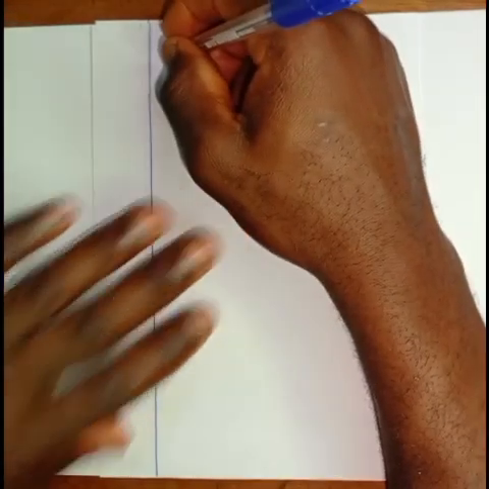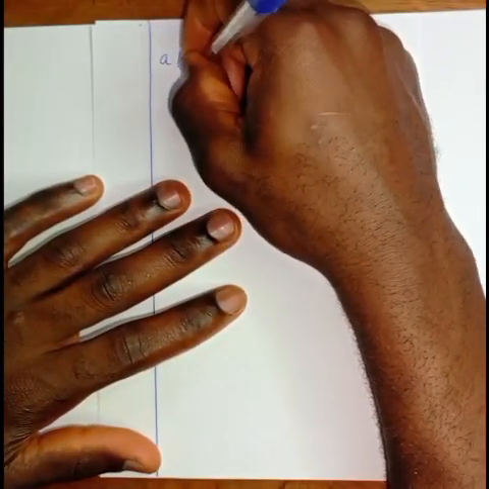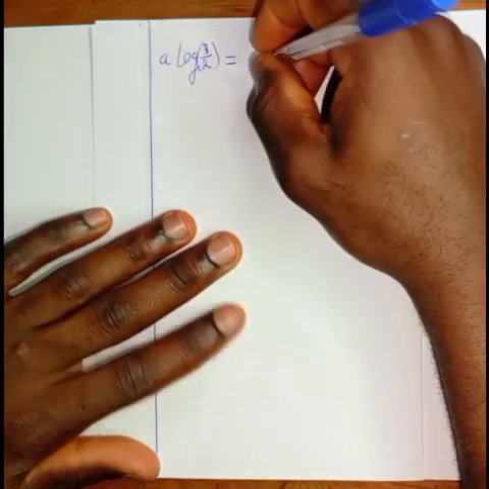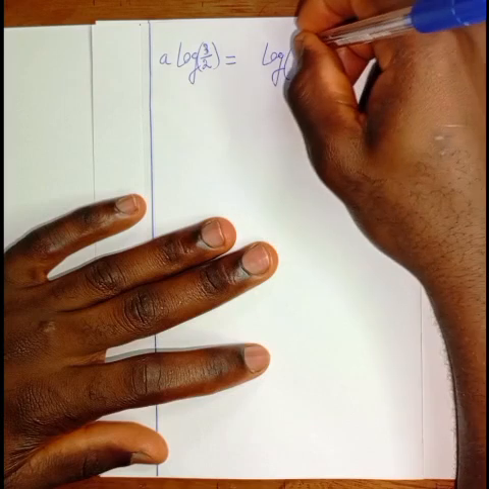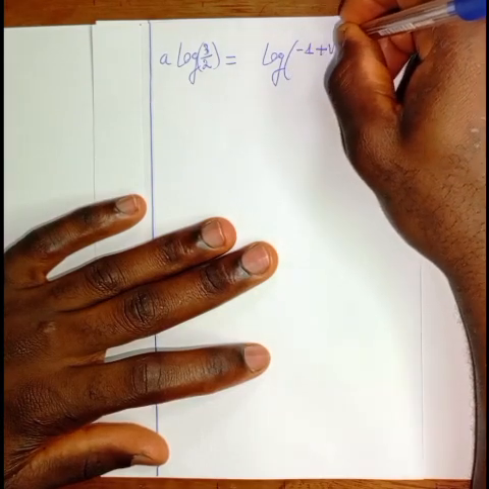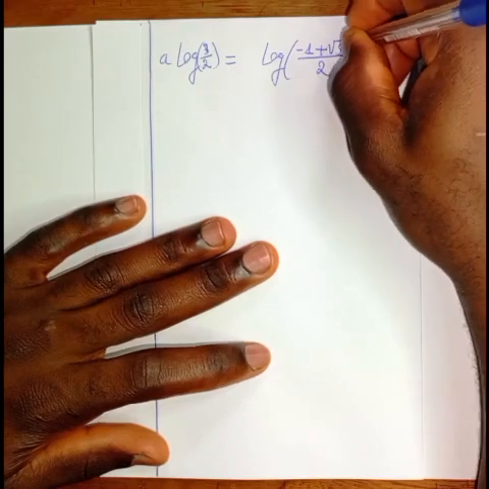So by applying the law of power, this will give us e log 3 over 2 is equal to the log of -1 plus root 5 all over 2.